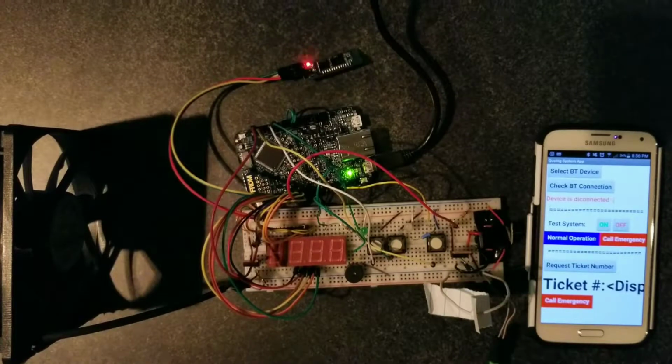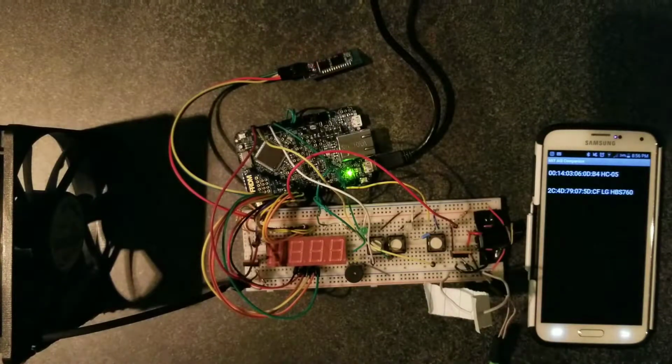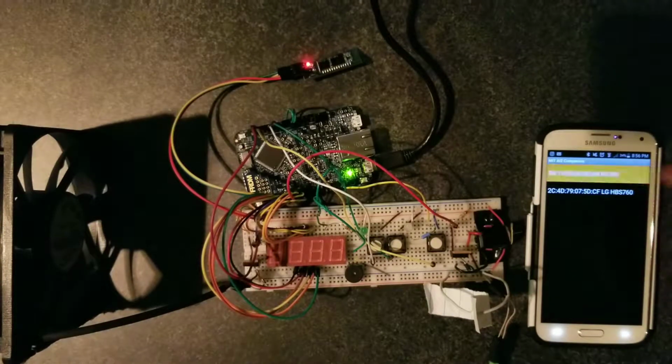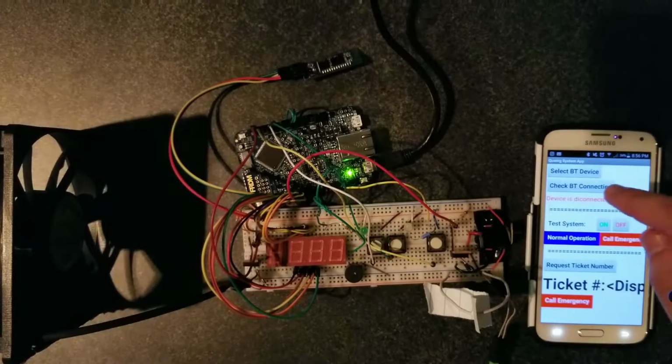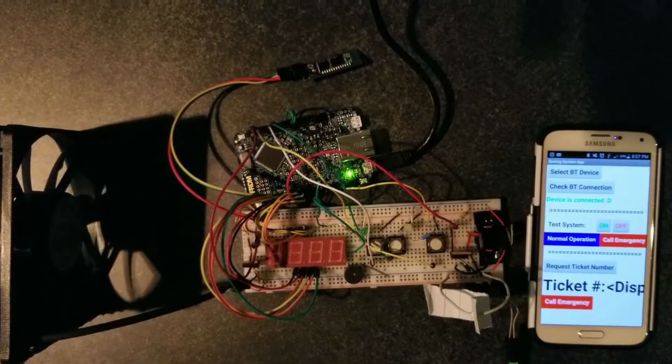Okay, so now we're going to be connecting our Android phone to our system using the select Bluetooth device button, and then selecting our HC05 Bluetooth module. And then if we check for the Bluetooth connection, the device is connected.